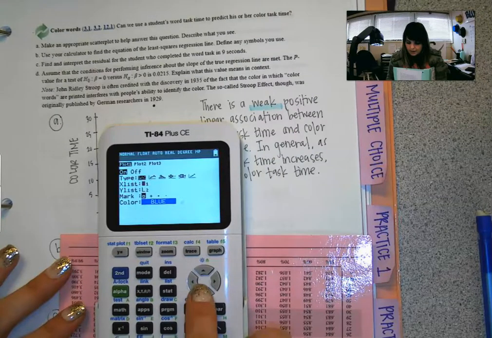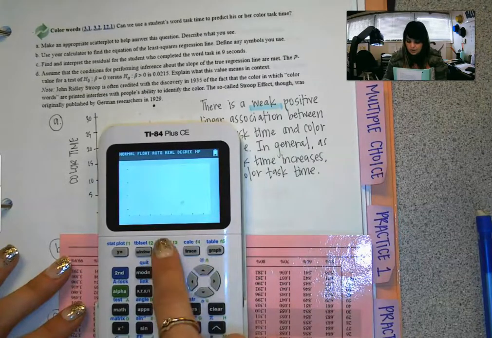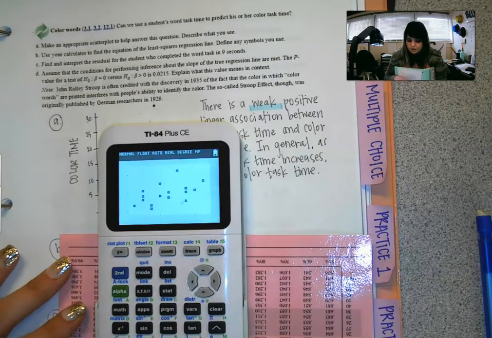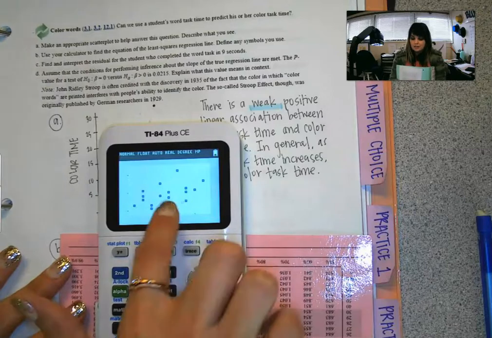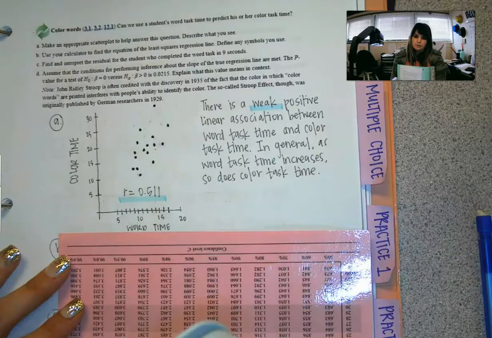I do the scatter plot. I change my list to 5 and 6. I graph. I see nothing, so I hit zoom, 9. And now this scatter plot looks way better than my scatter plot.